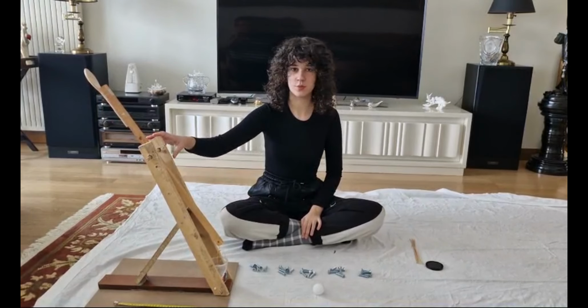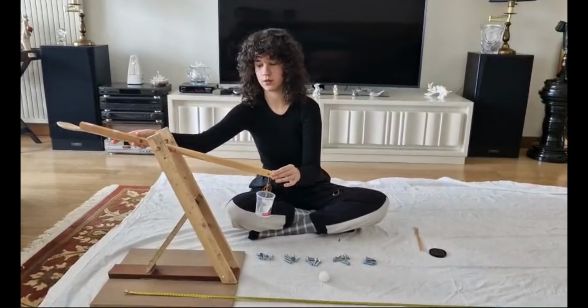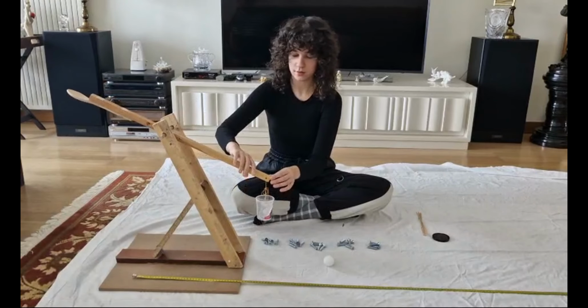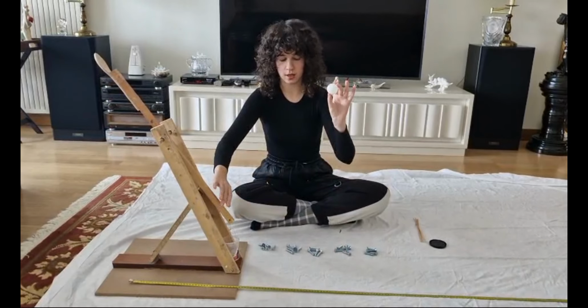So we have our catapult here. This is the mainframe. This is the arm that is going to throw the payload. This is the cylindrical pin that is holding the arm. This cup will be our counterweight, and this ball will be our payload.